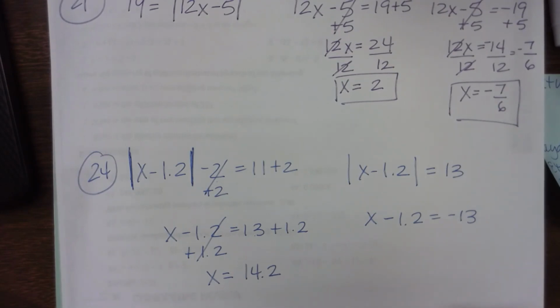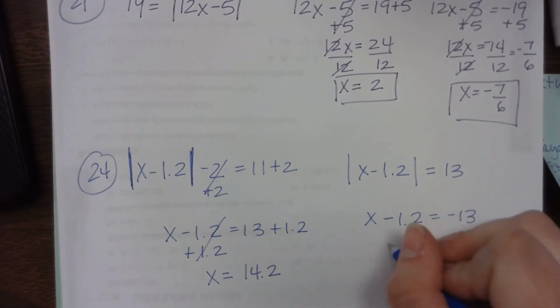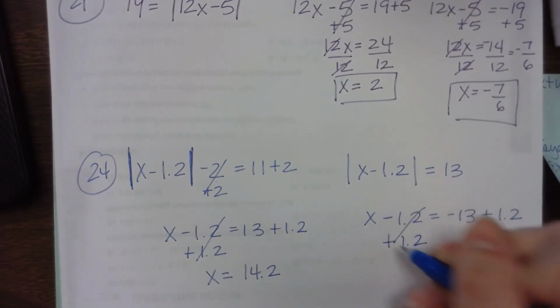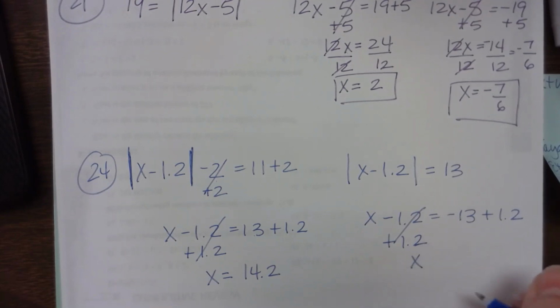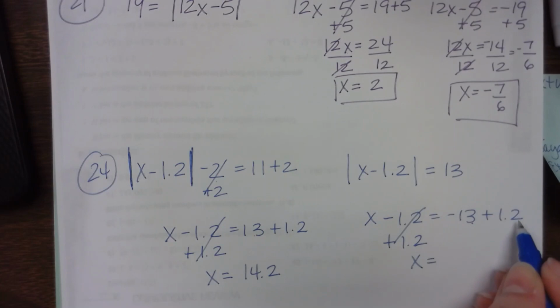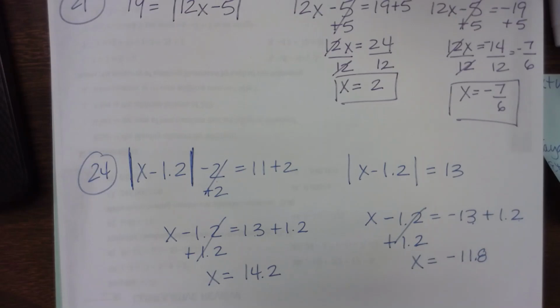On this side, I'm going to add 1.2 to both sides, which will cancel on the left. x is equal to, I've got negative 13 plus 1.2. So if I'm adding numbers with different signs, I'm going to subtract and keep the sign of the bigger number. So if I take 1 away from 13, I'll have 12, but I have to deal with the .2. So I'm going to have negative 11.8 on this side. All right. And those are your answers.